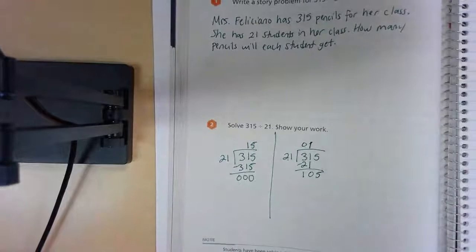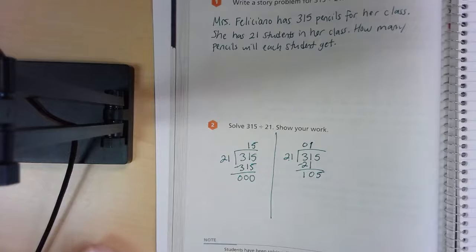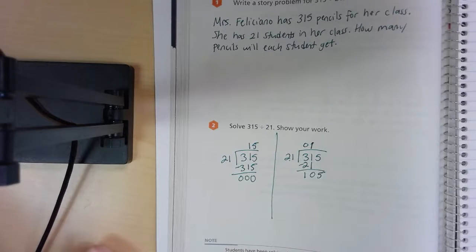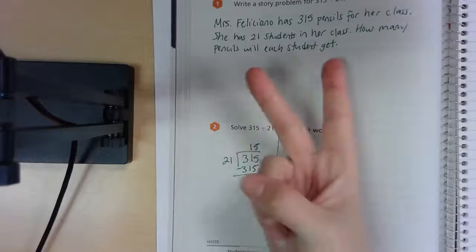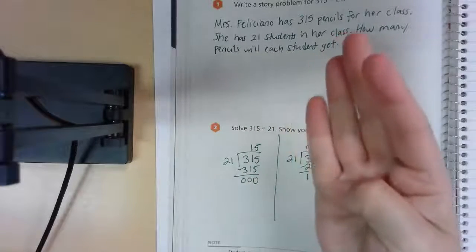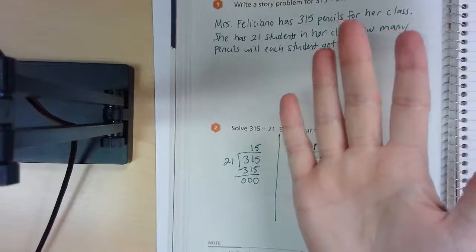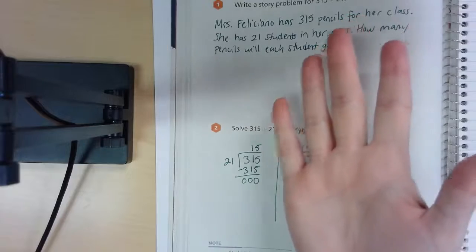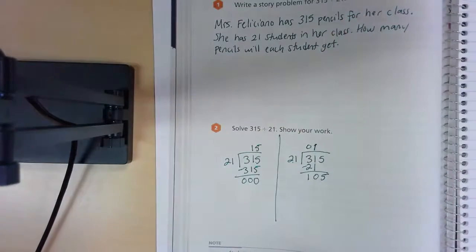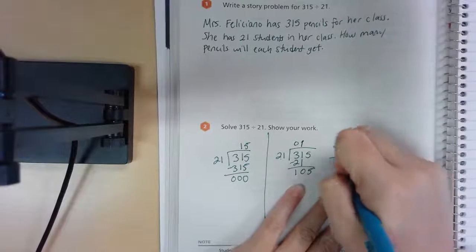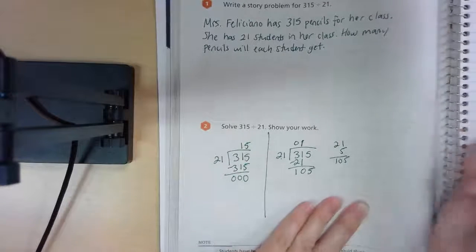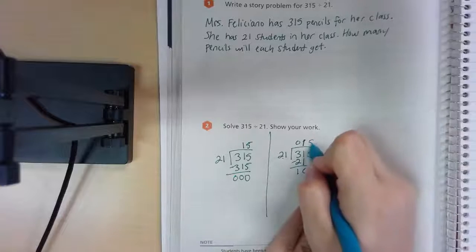And I have to ask myself, how many times does 21 go into 105? And maybe I don't know that off the top of my head, because honestly I wouldn't unless I had done the tower, but I know I can count by 20s. So if I say 20, 40, 60, 80, 100, I know that 5 times 20 gives me 100, and I'm trying to do 5 times 21, so then I might come off to the side just to see if that makes sense, and lo and behold, that's the answer.